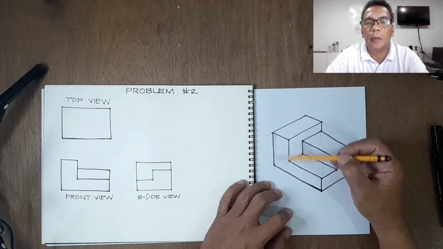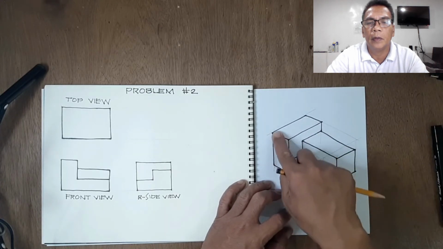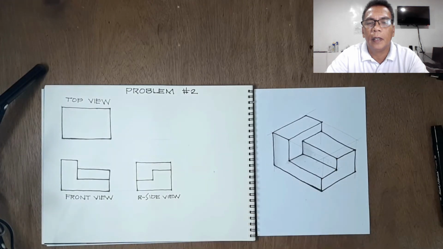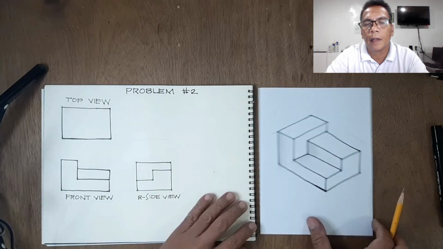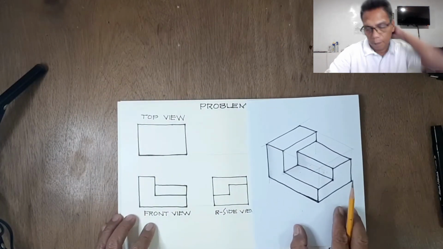So what is missing is the line portraying the line from the front view vertically, and then on the right side view horizontally.